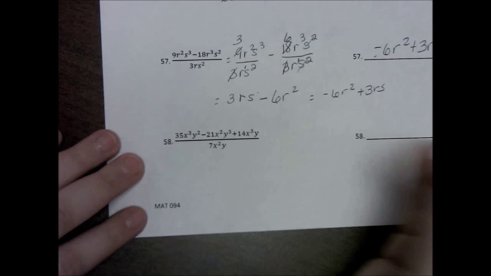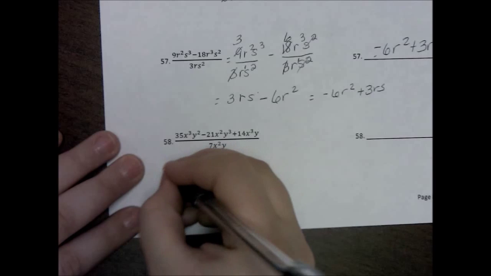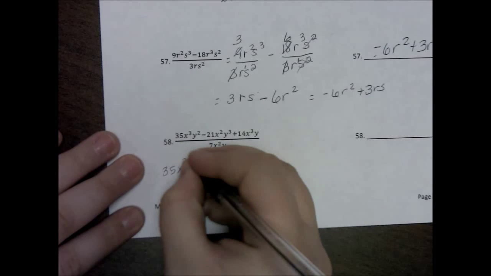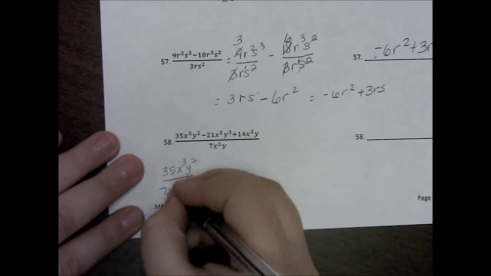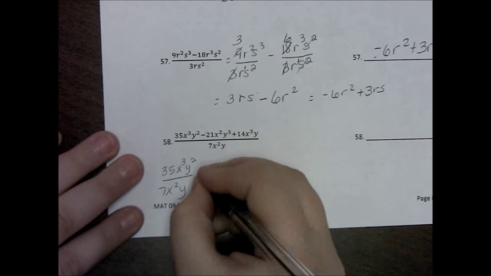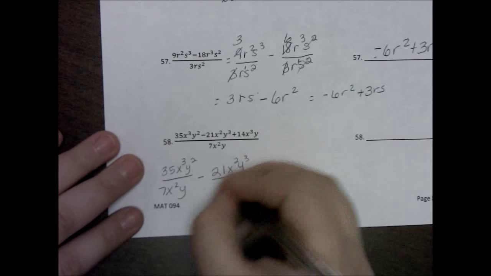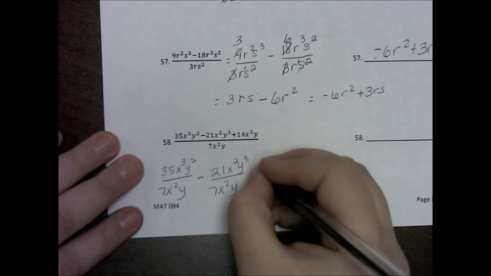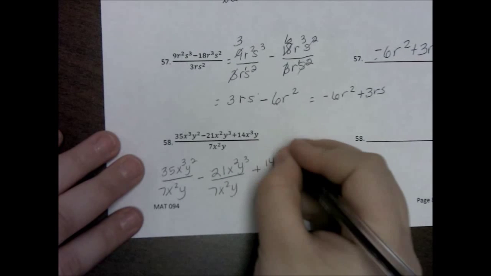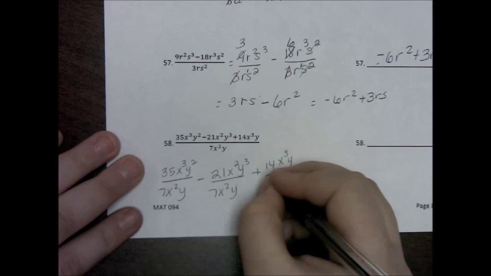Now number 58, we've got 35x to the 3rd y squared over 7x squared y minus 21x squared y to the 3rd over 7x squared y plus 14x to the 3rd y over 7x squared y.